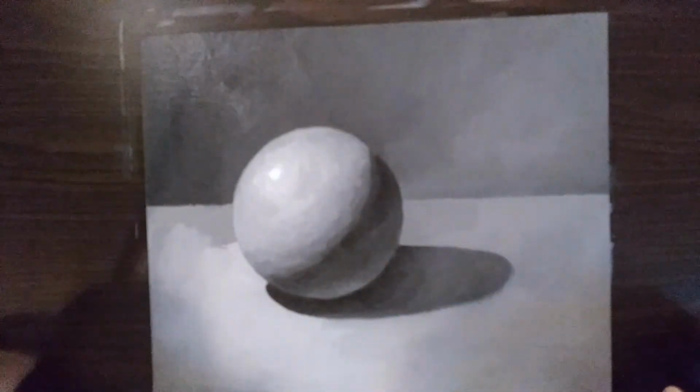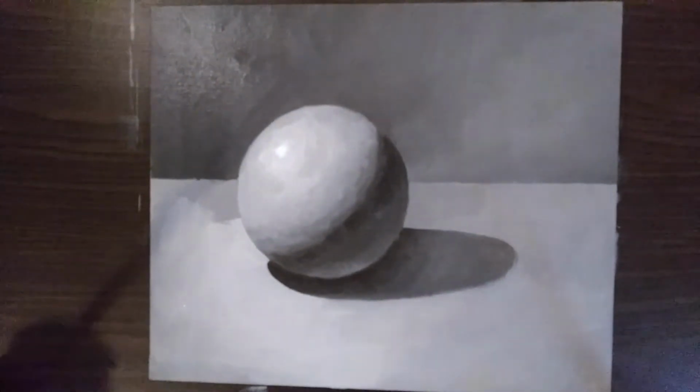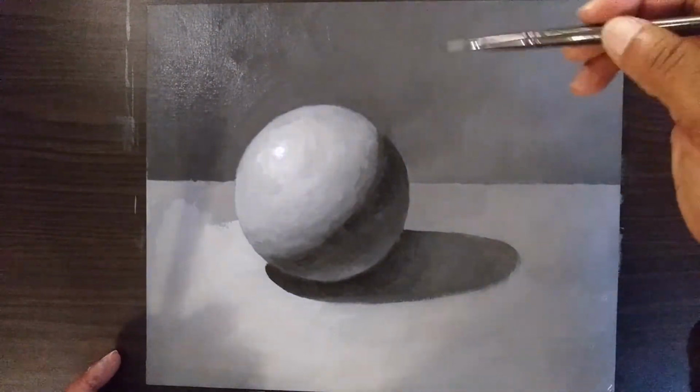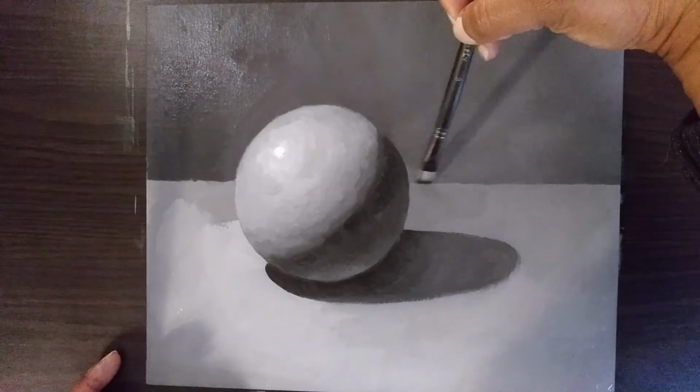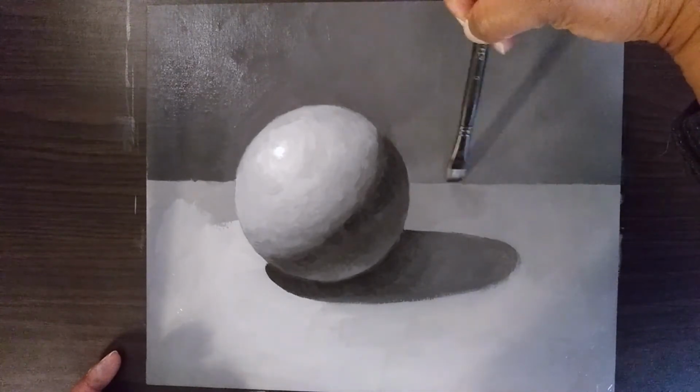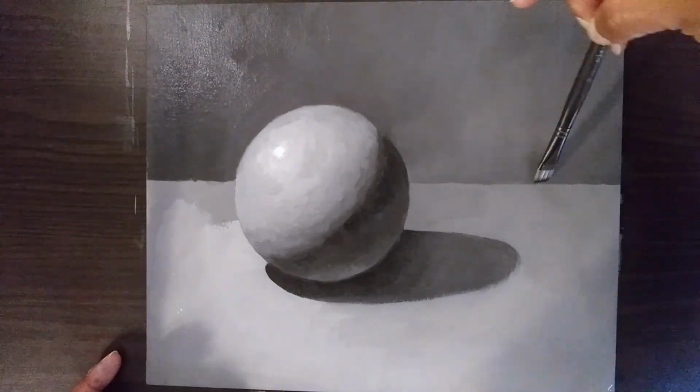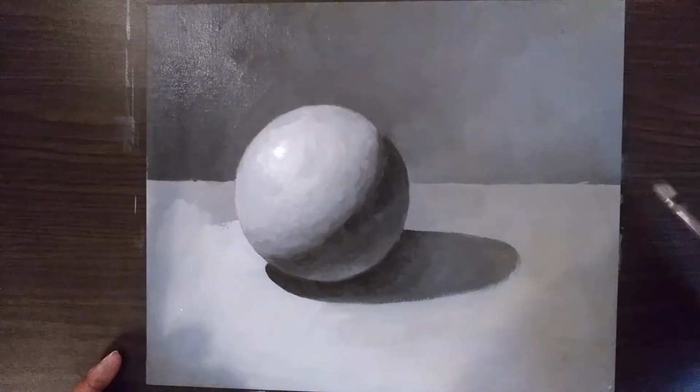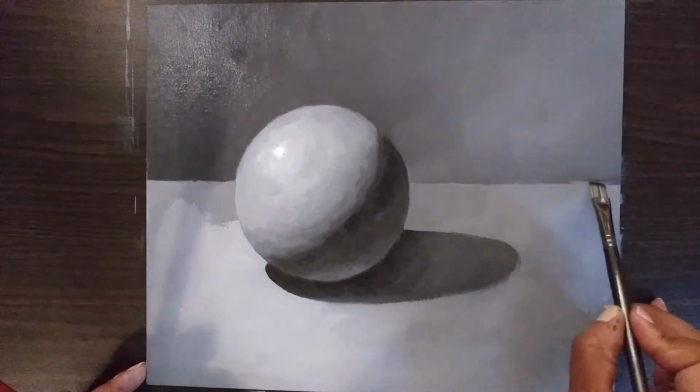Oh, my brush is under my thing. Come in and kind of blend these edges together, just using a dry brush again.